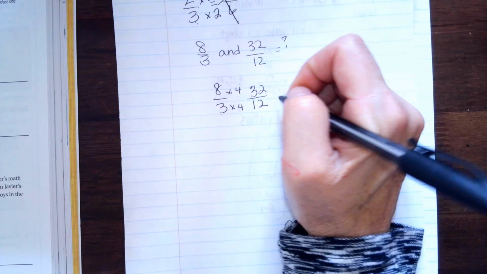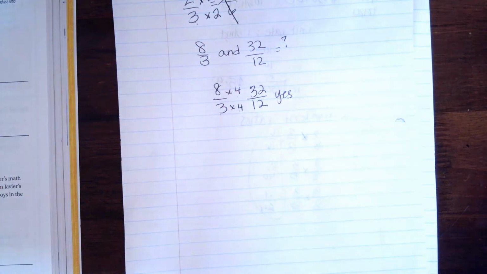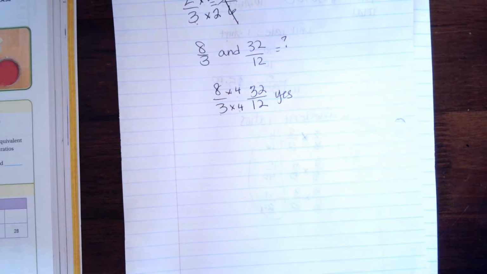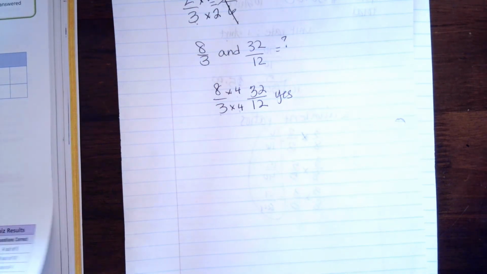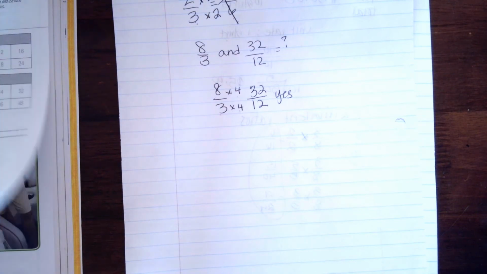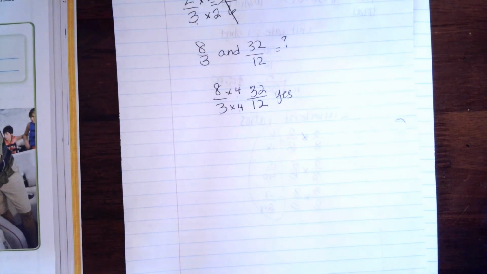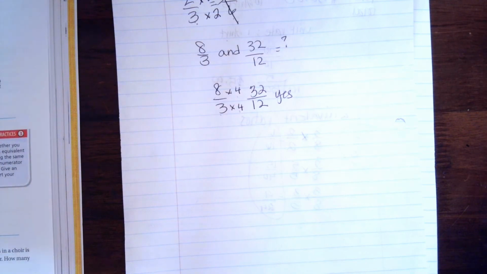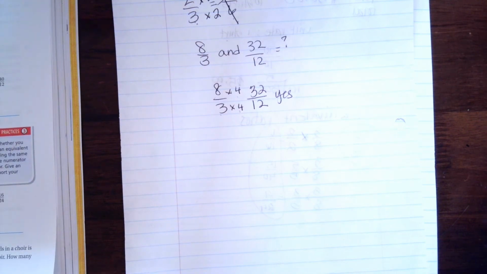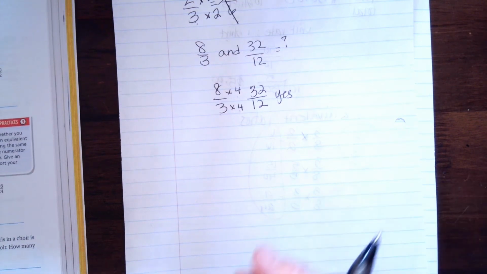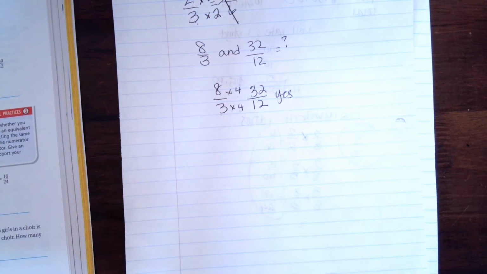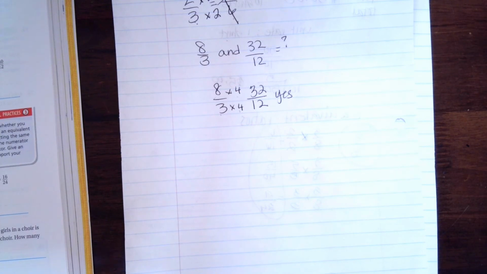So then these two are equivalent fractions. Does that make sense? As long as you can make the same as the other one, they're common. If it doesn't turn out to be true, then they're not equivalent. Okay.